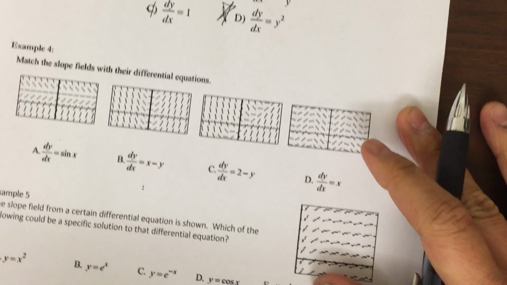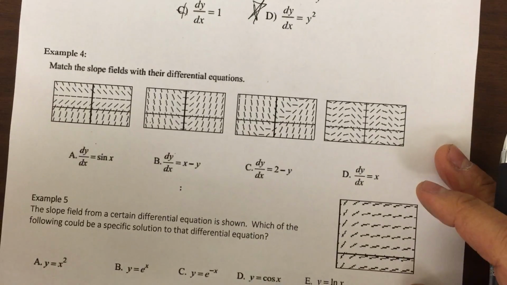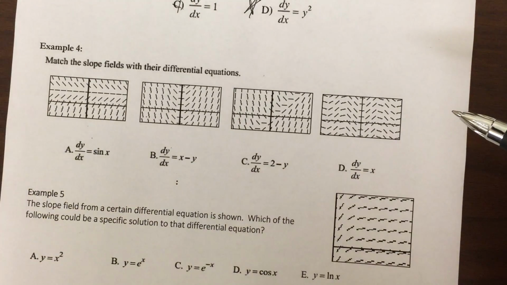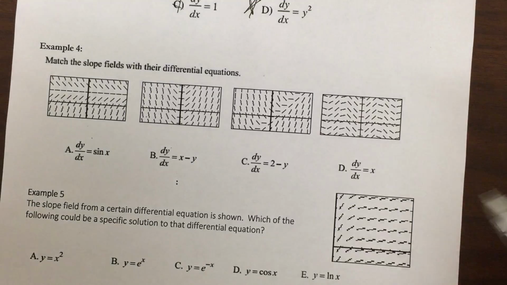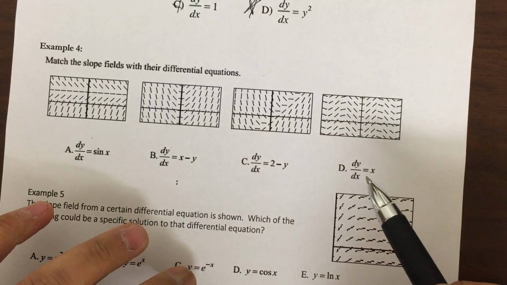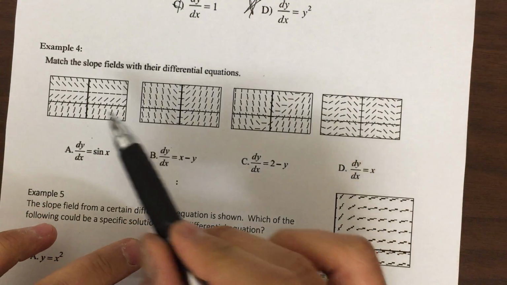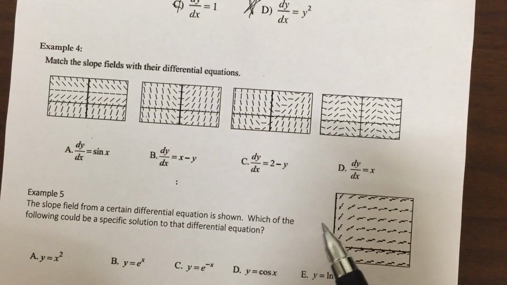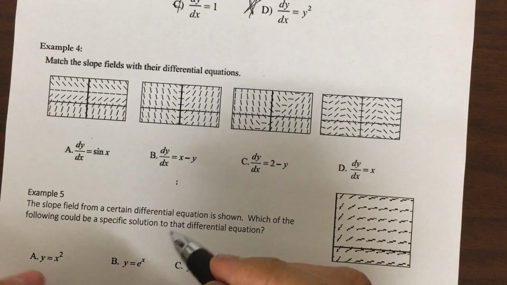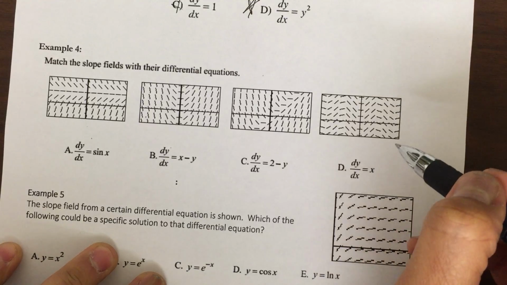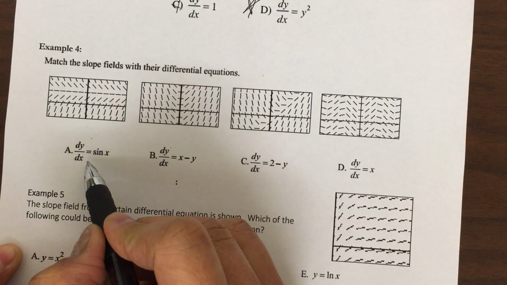All right, very good. Match the slope field with the differential equation. So which of the following matches up with the given slope field? Well, first of all, this is the sine.